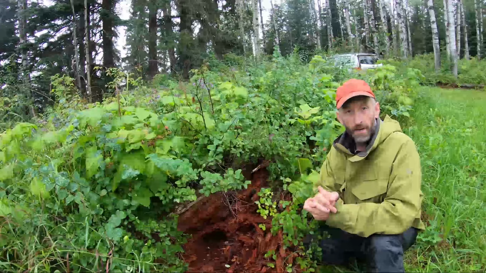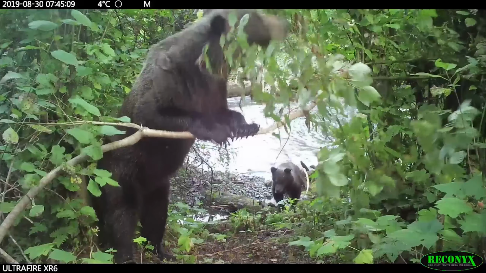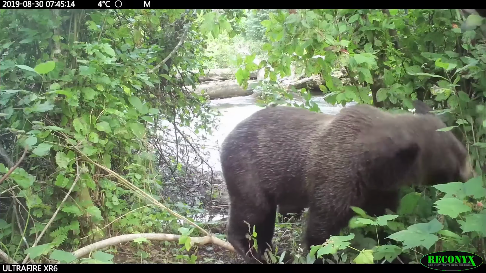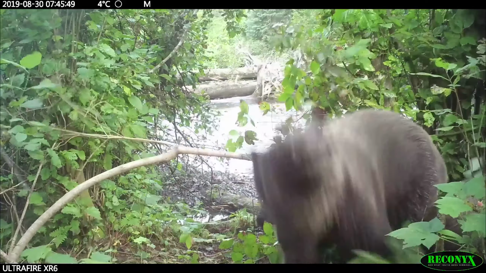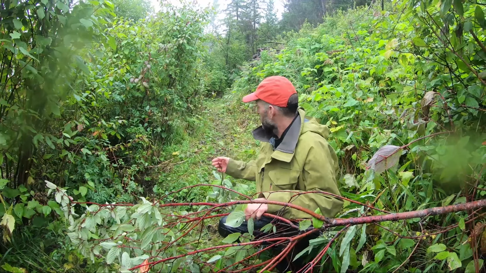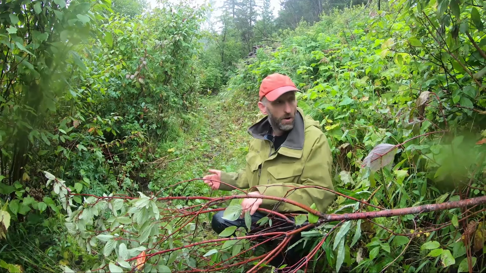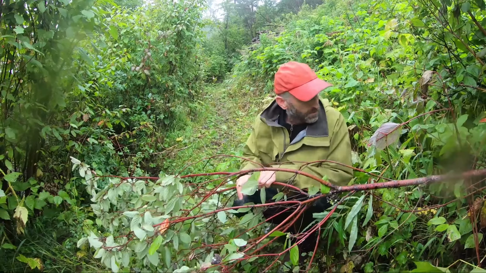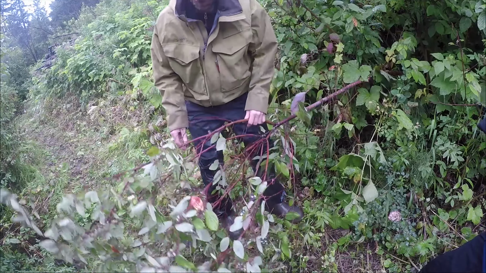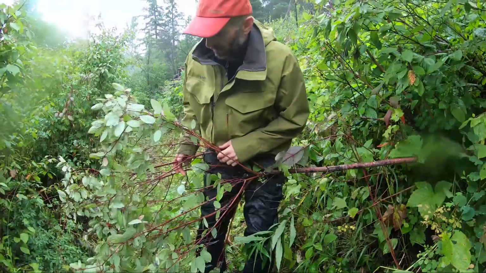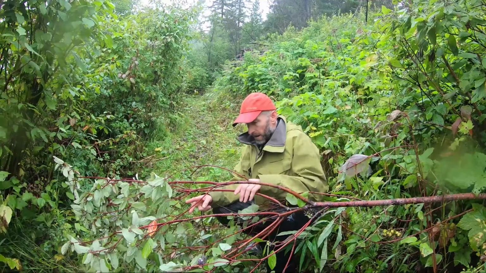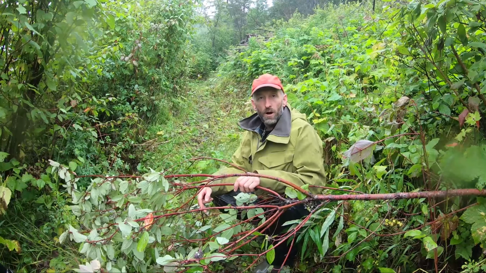In this particular video here, red osier dogwood that is apparently poisonous to people, and yet bears will eat it. Now we cleared out this trail here just less than a week ago, and this tree was not here, but it's been cracked down there, and so almost certainly it's been pulled down by the bear we saw the other day that came through here and pulled this down to eat the ripe red osier dogwood berries.